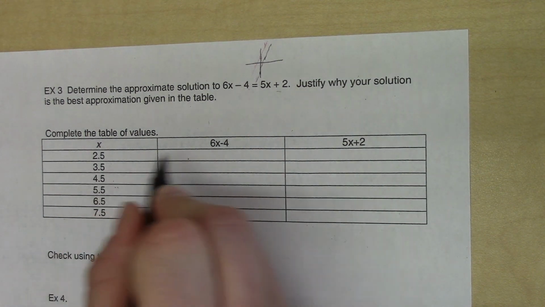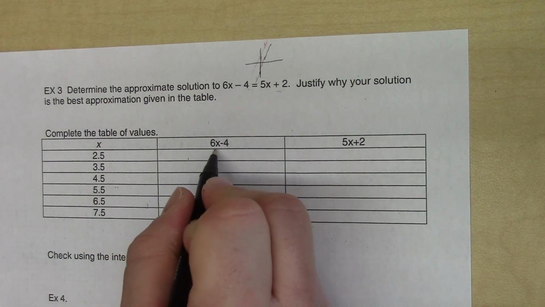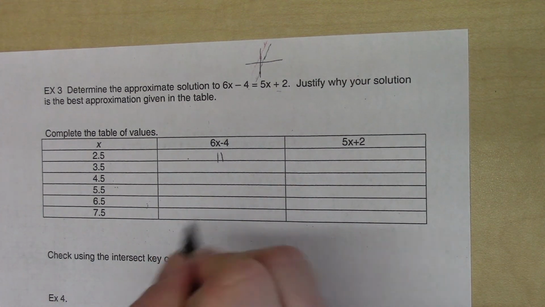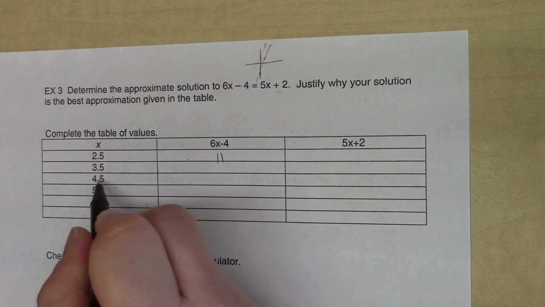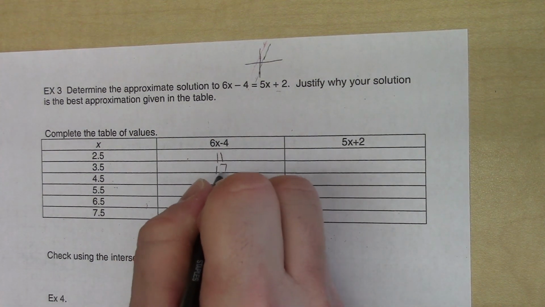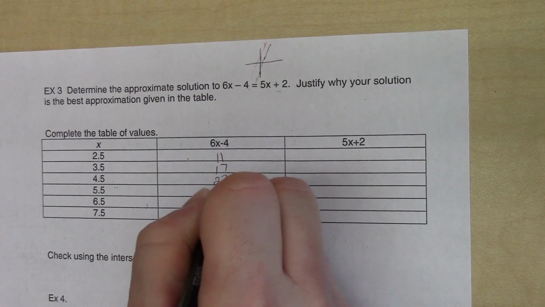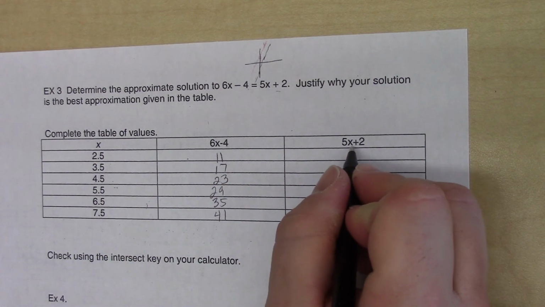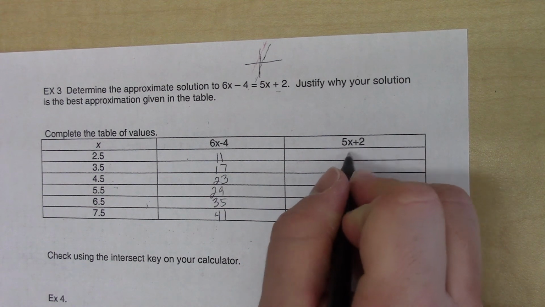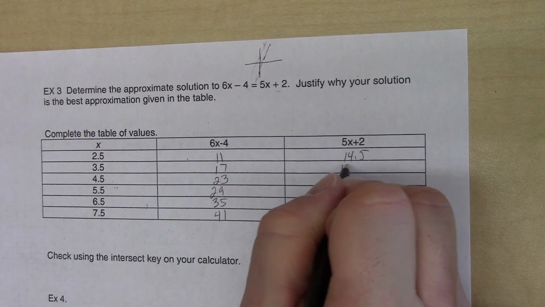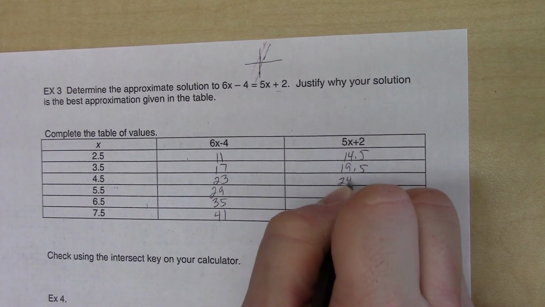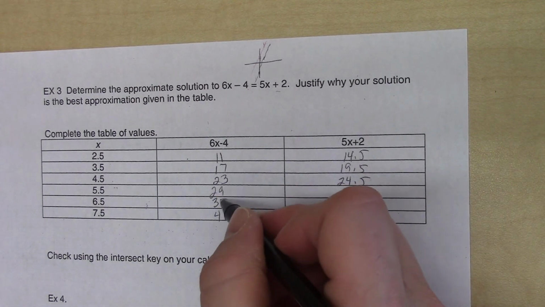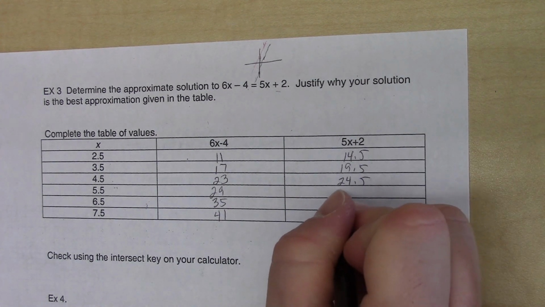So when I plug in 2.5 into here, I get 2.5 times 6, which is 15, minus 4, which is 11. I don't need you to do that in your head. Just go into your calculator, 6, parentheses, 3.5, minus 4, and I'm just going to write down the rest of the values that I got when I plugged them into the calculator. And same thing here, 5 times 2.5 is 12.5 plus 2 is 14.5. And again, just plugging it into a calculator, you get these values. You can kind of see what's happening here. It's going up by 5. Well, that's because the slope is 5. This is going up by 6. It's because the slope is 6. That's the way it's supposed to work, right?